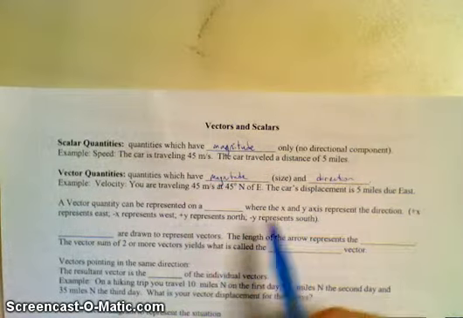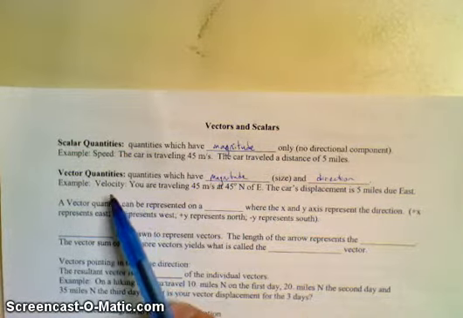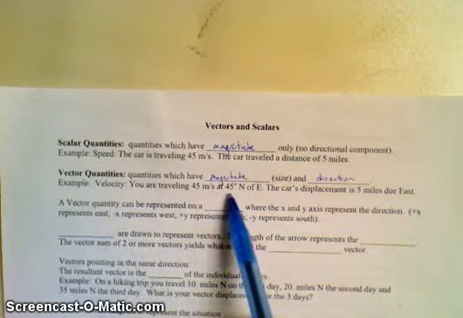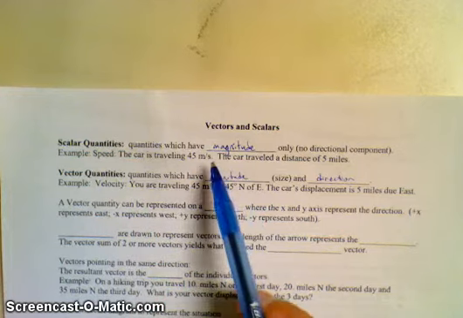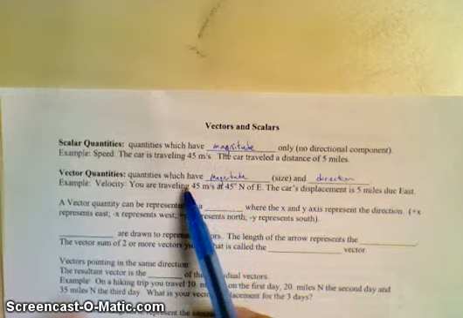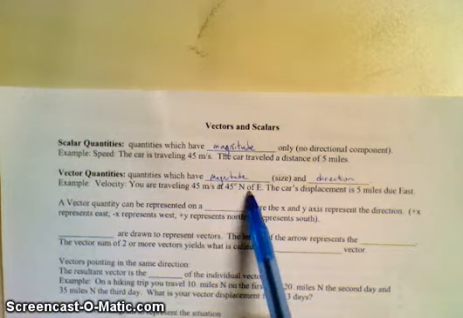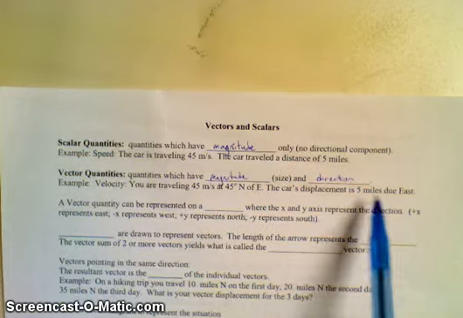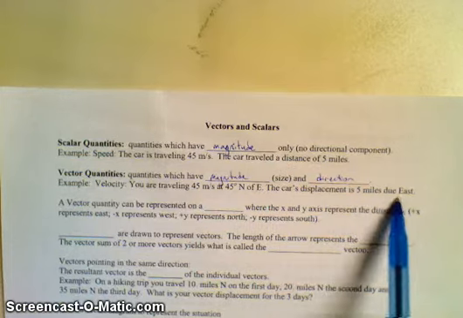So a couple of examples of vectors. Velocity is a vector. So we're traveling at 45 meters per second at 45 degrees north of east. So again, the difference between speed and velocity is that velocity has a directional component. The difference between distance and displacement is that displacement has a directional component, the due east.